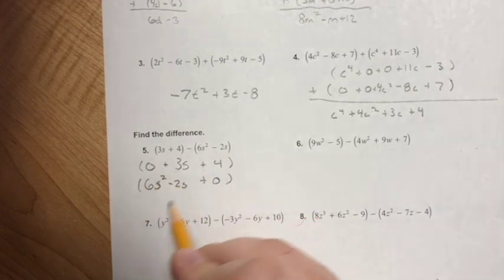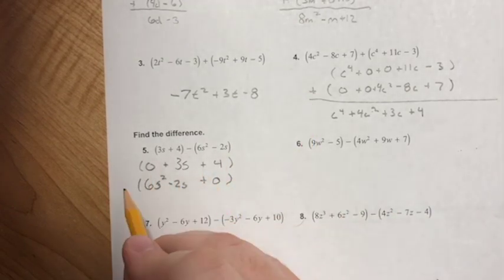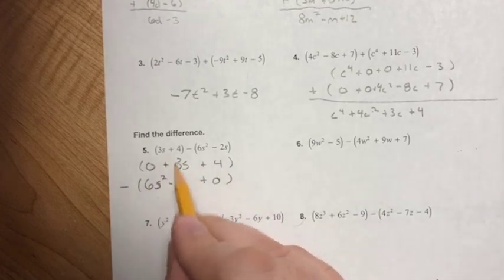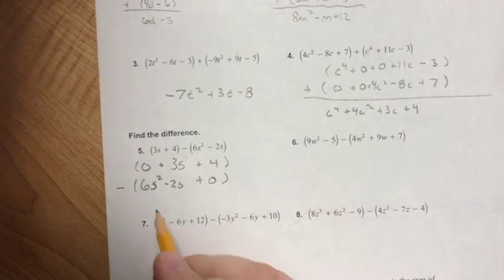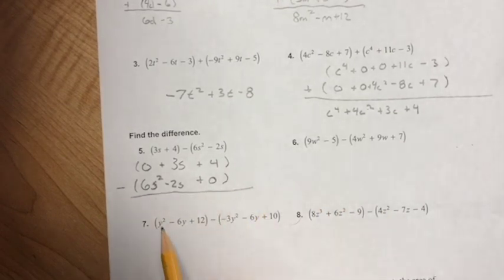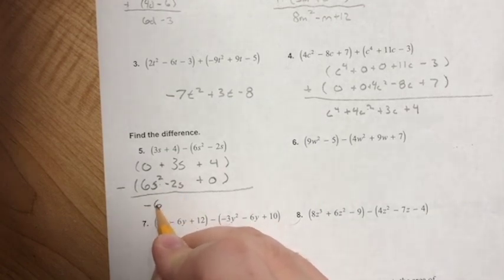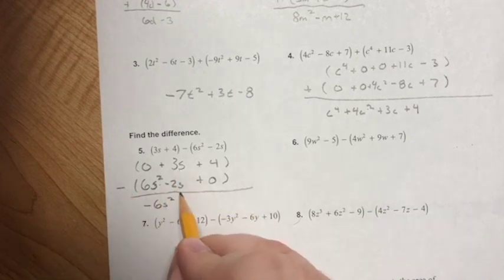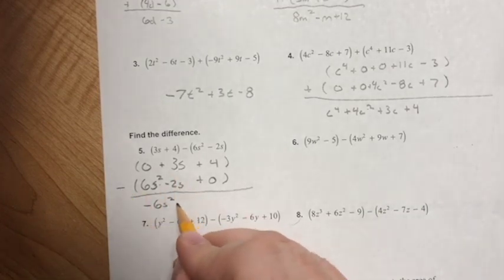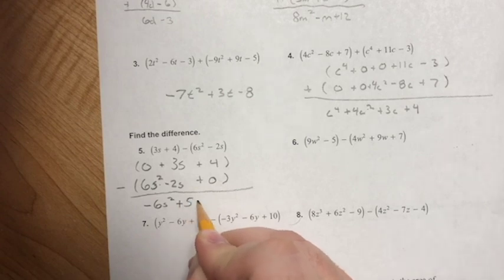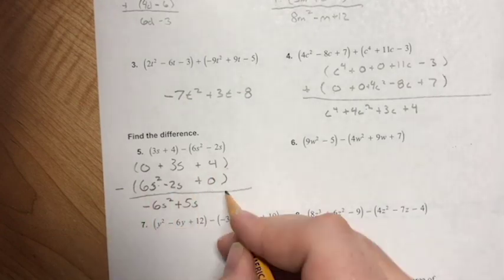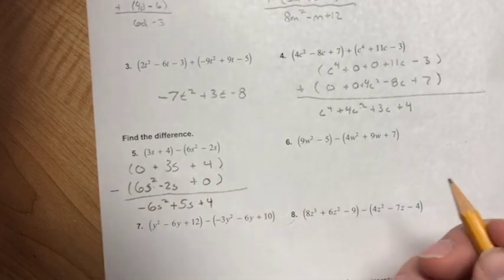Now that we've expanded things out, it's all in the proper setup, we can actually subtract. We've not changed any of these terms or these polynomials, we just put 0 as a place value. Now that we've done that, let's start working. 0 minus 6s squared is a negative 6s squared. 3s minus 2s is actually going to give me a positive 5s. All right? And then 4 minus 0 gives me 4.